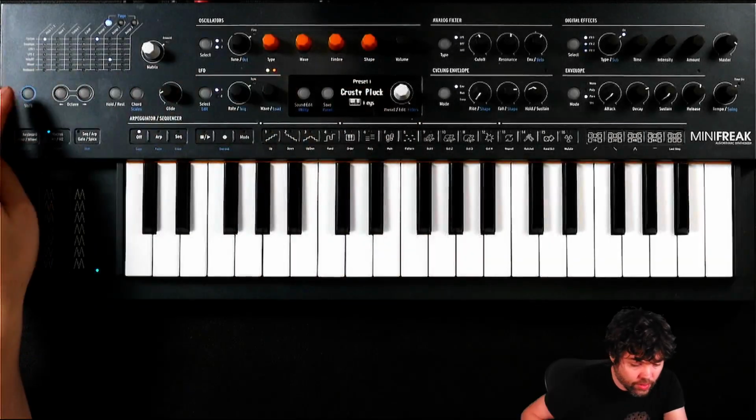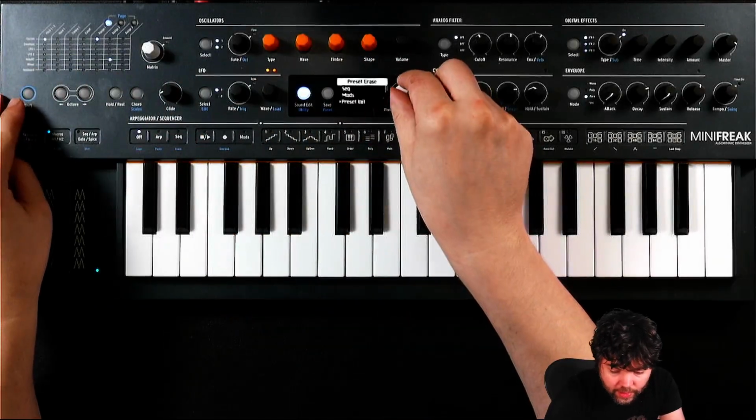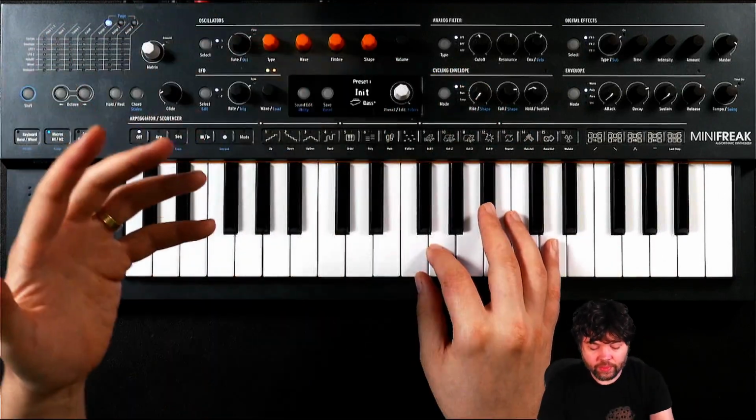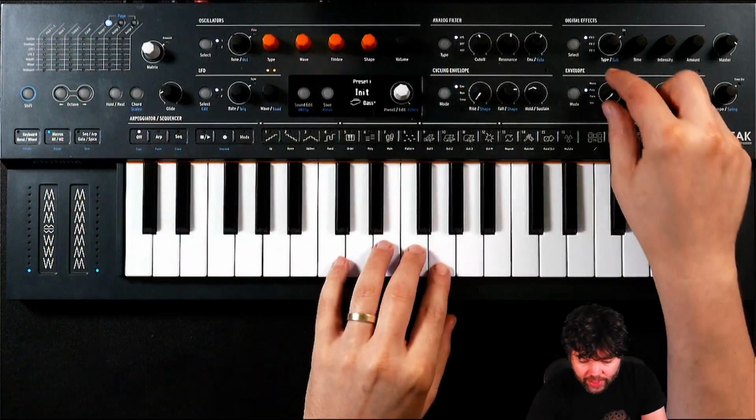So without further ado, init patch, let's make a sound that we can manipulate. So let me shape it a little.